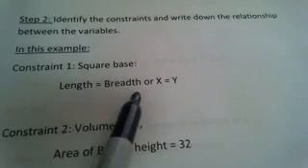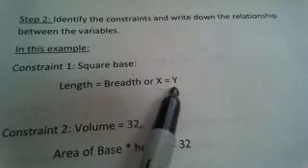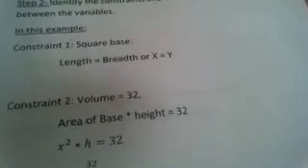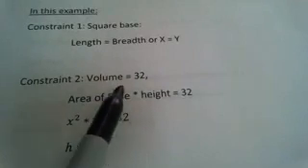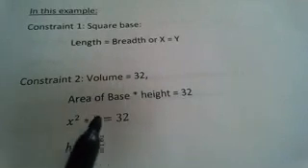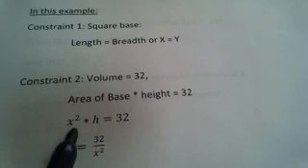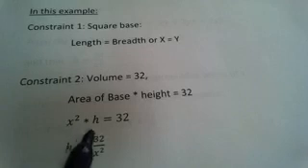So the length is going to be equal to breadth. So you can say x is equal to y. And what is the other constraint that's given to us? The volume has to be 32. So we already said x is equal to y. So the volume is x times y times h. So in this case, it is x square times h, because x is same as y, is equal to 32.